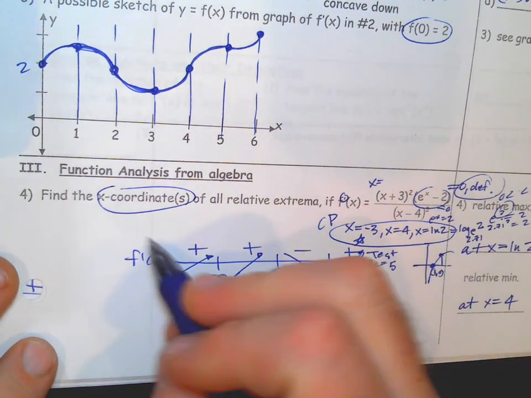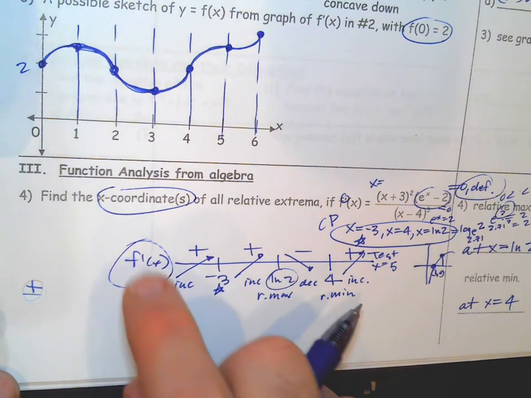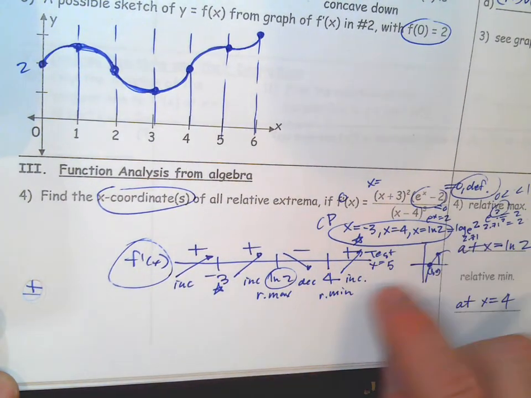Make sure you label your graphs. I'm going to take off points for people who don't label their line checks, that don't show me what their test is. Show your work.